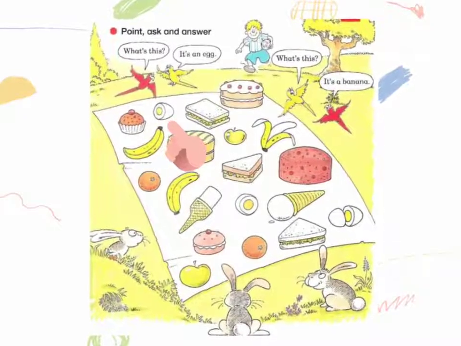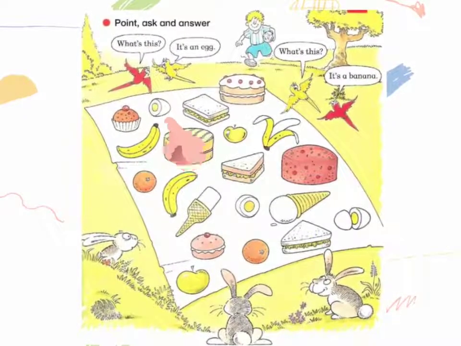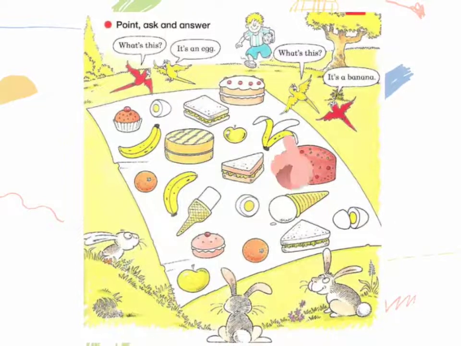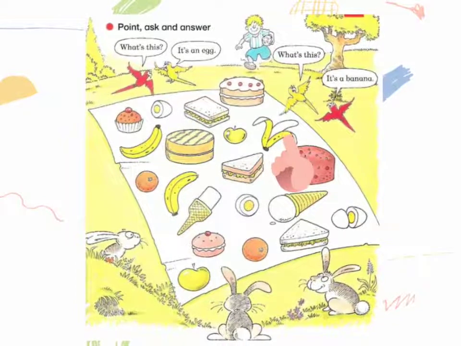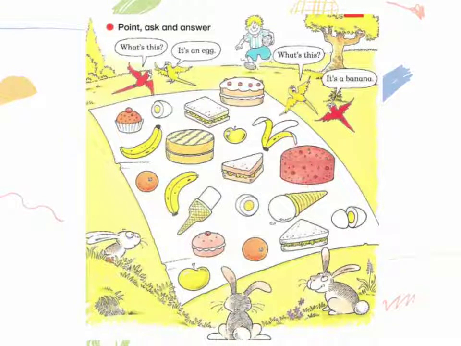What's this? It's an egg. What's this? It's a banana. What's this? It's an ice cream. What's this? Yes, it's a cake. What's this? It's a sandwich.